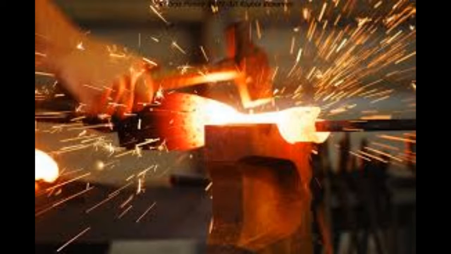Forming is the process of using suitable stresses such as compression, tension, or shear to cause plastic deformation to produce the desired shape of the material. 3 different examples of forming are forging, rolling, and extrusion.